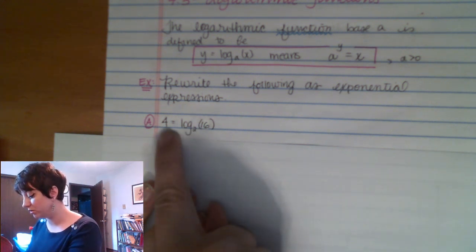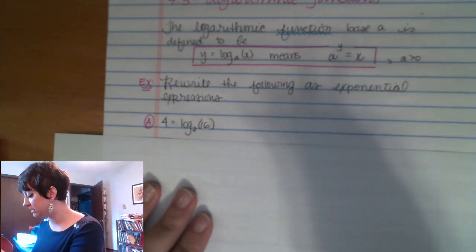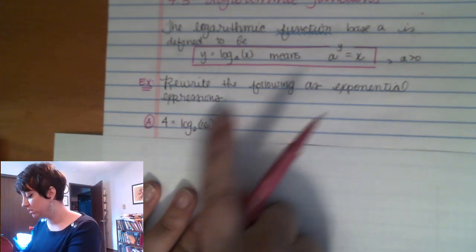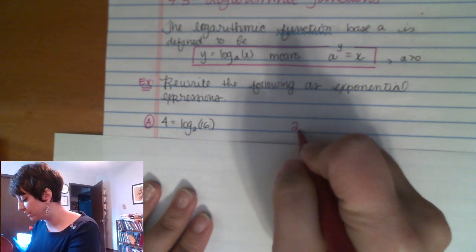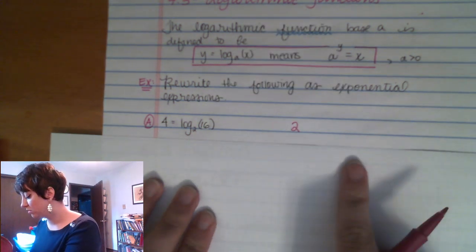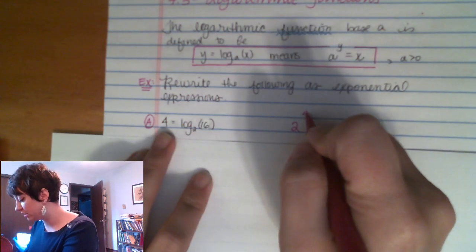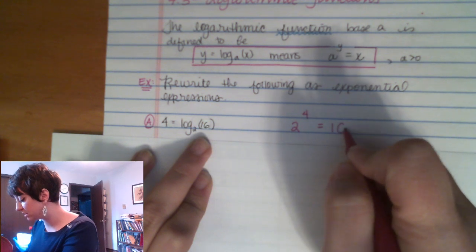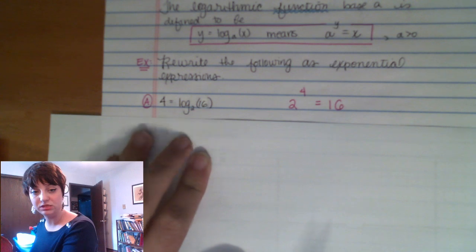Out comes 4. The base is the same base as my exponential, so the little number is what I raise to a power. What comes out of my logarithm is the exponent, and what goes in is what that expression is equal to. So 2 to the 4th equals 16.